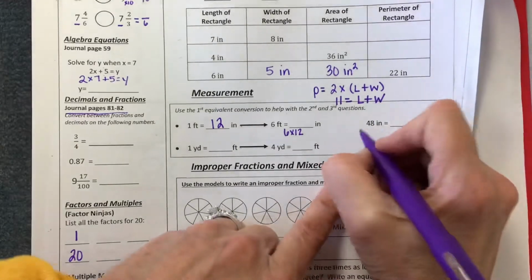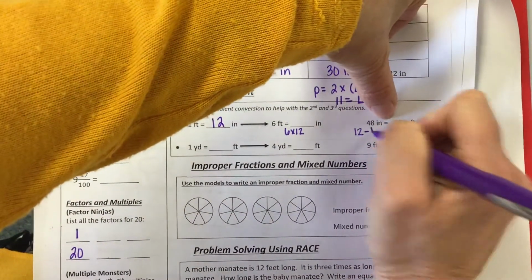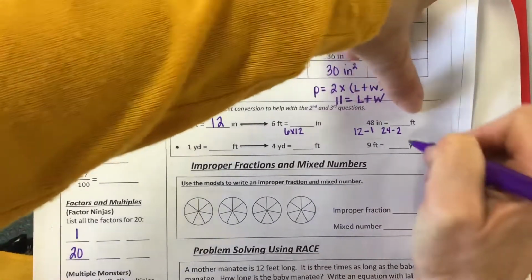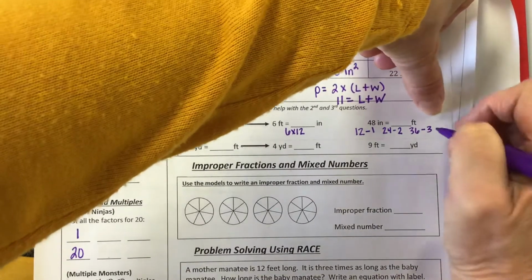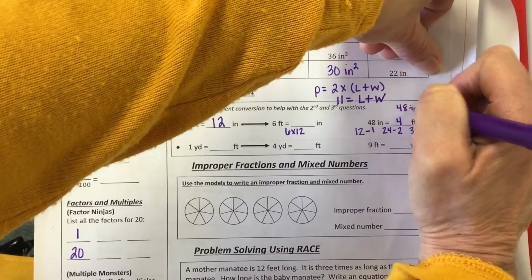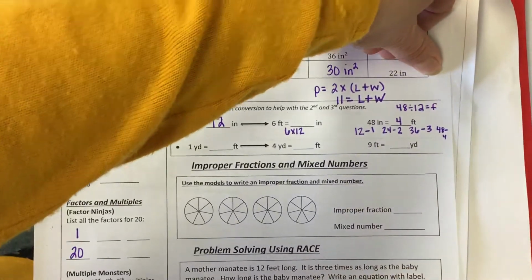How many feet is that? Well, 12 inches is 1 foot. 24 inches is 2 feet. 36 inches is 3 feet. And 48 inches is 4 feet. That's the same as if I had done 48 divided by 12.